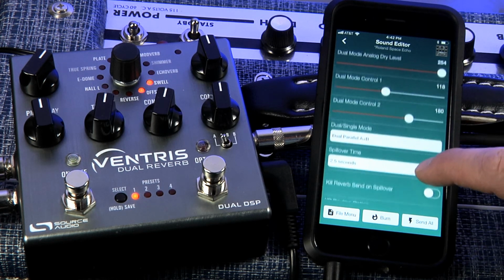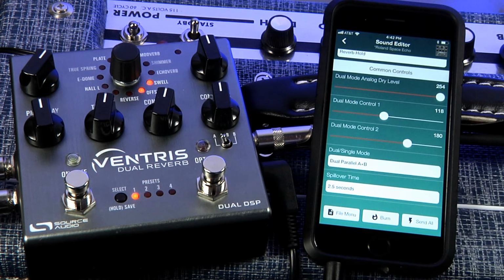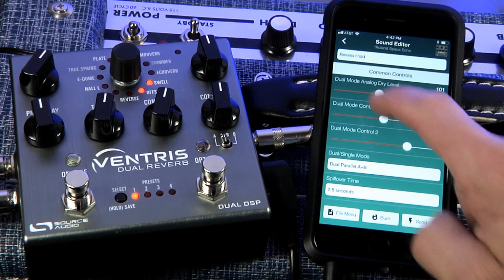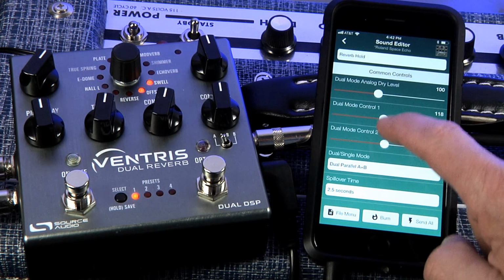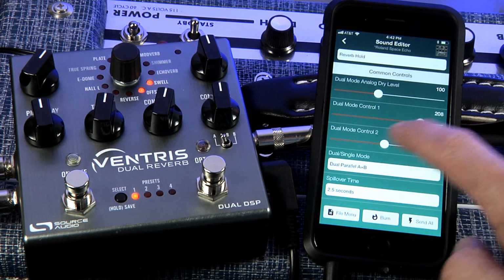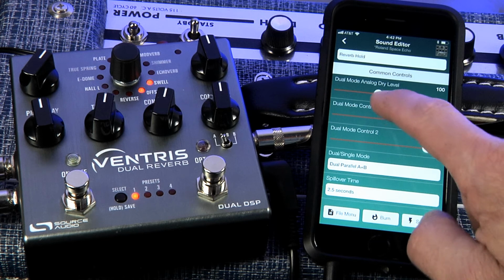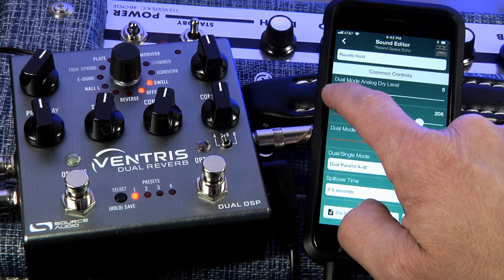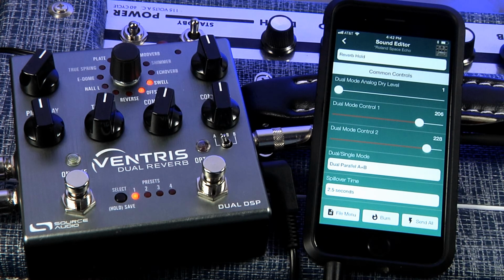And speaking of mixing, let's first look up at the Common Controls section. These three sliders allow me to mix the levels of my dry signal and wet signals of the A and B reverbs. Control 1 adjusts reverb A. Control 2 adjusts reverb B. I'm actually going to turn down the dry signal quite a bit and go for some full-on ambient guitar.